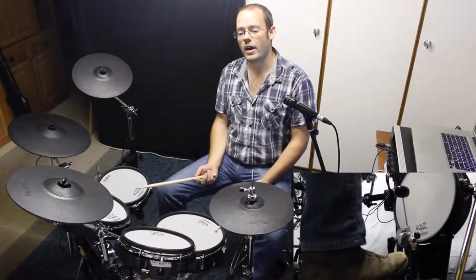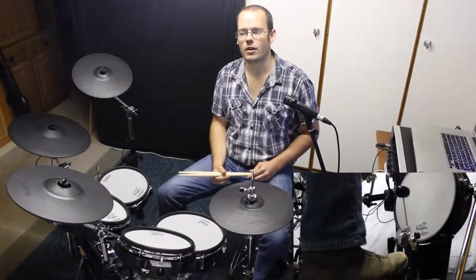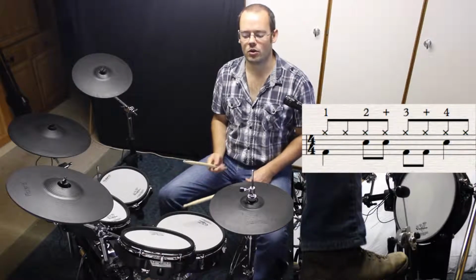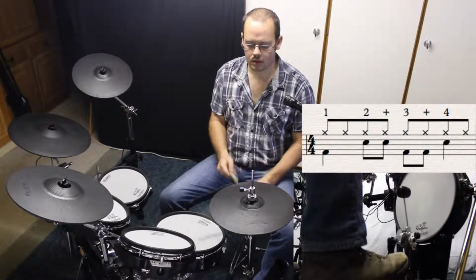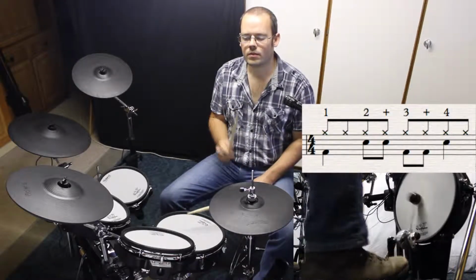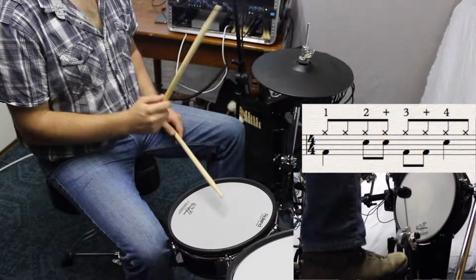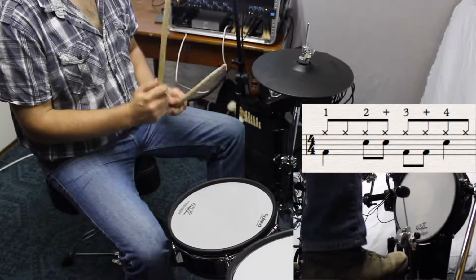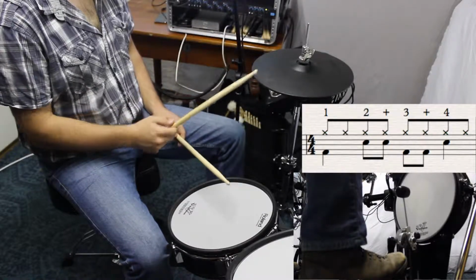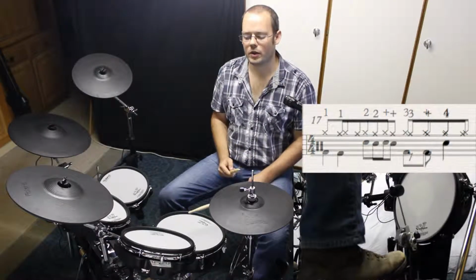Or we could do any of the other building blocks with that. Let's try 5 and then 2, and then we'll try 5 and then 4. So that's going to go like this. Five and then 4 will be like this.